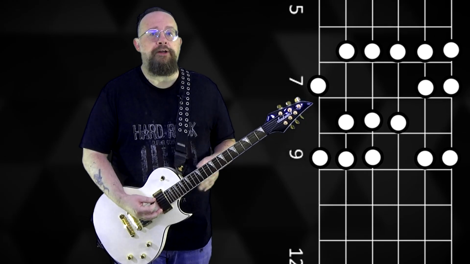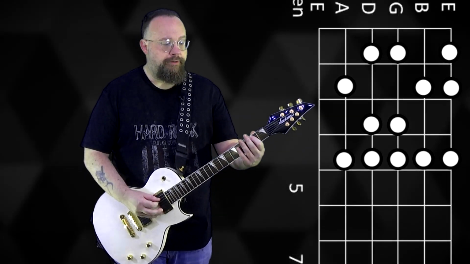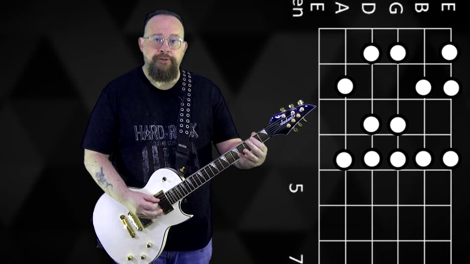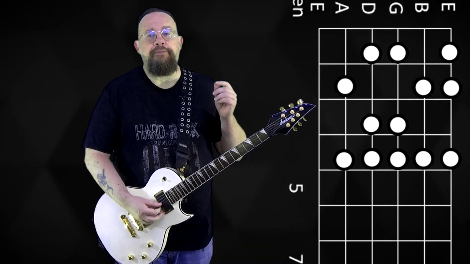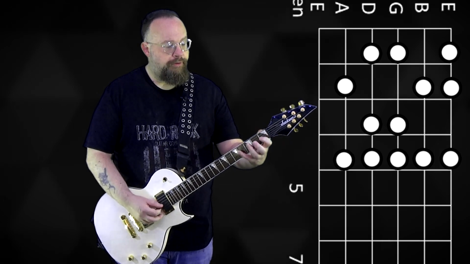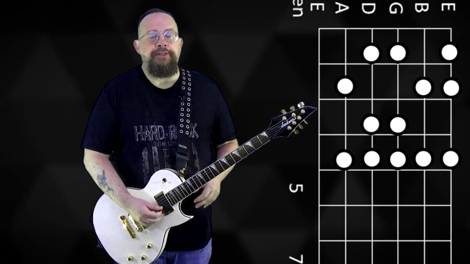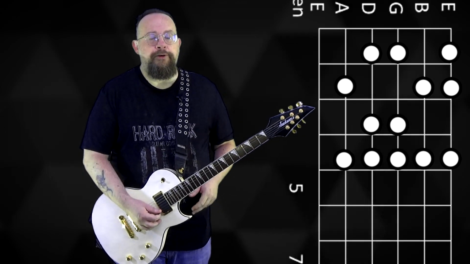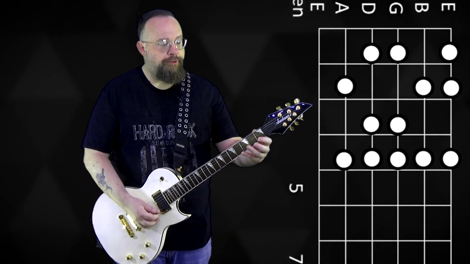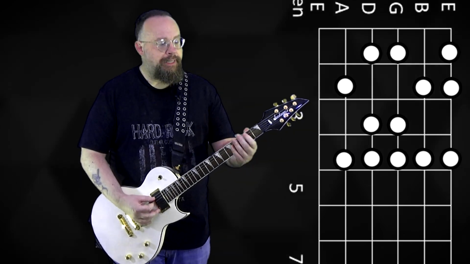You could also play this starting on the 5th string at the 2nd fret, playing 2nd and 4th. Then when we go to the 4th and the 3rd strings, we're going to play 1st, 3rd, and 4th. Then on the 2nd string, we're going to play 2nd and 4th. And then on the 1st string, we're going to play 1st, 2nd, and 4th. So the whole shape sounds like that.